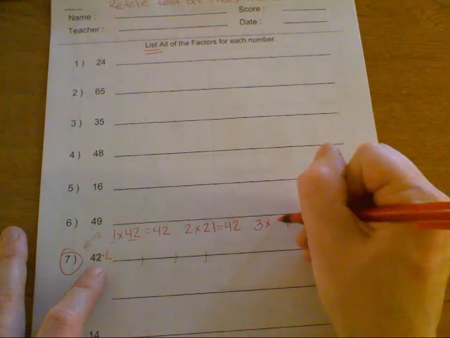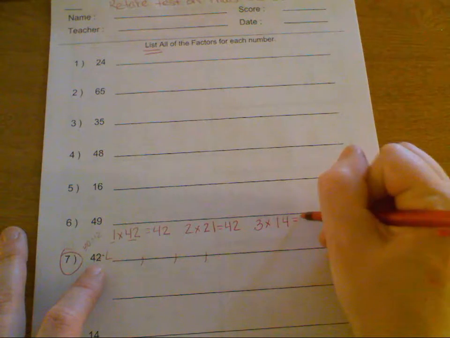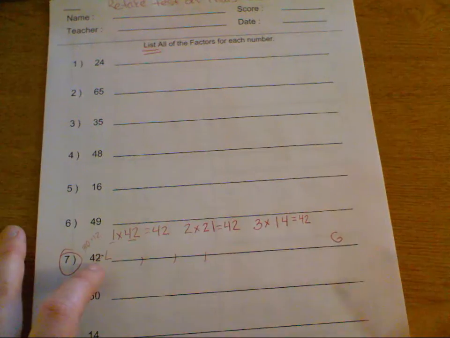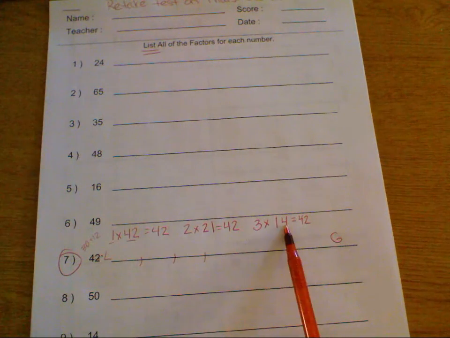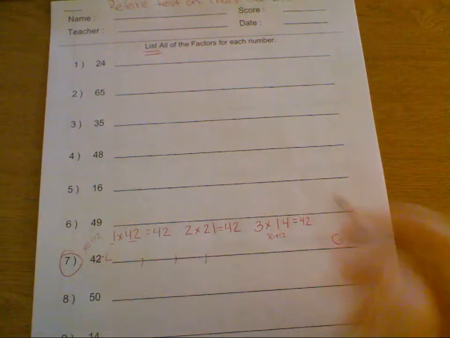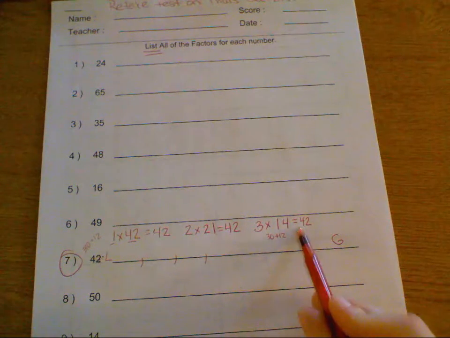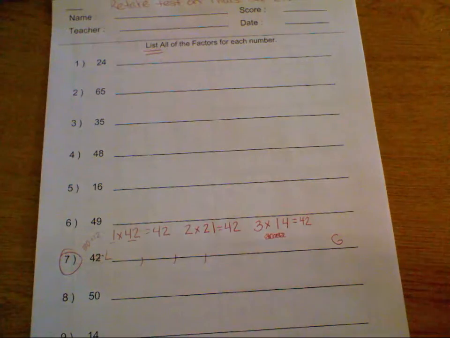So it's 14. Okay, I know that was probably really confusing. You're like, what? How did Mrs. Garrett get that? Yeah, I know. I know that 3 times 10 is 30. I know that 3 times 4 is 12. If I do 30 plus 12 together, it'll equal 42. So that's all I did, I just kind of broke up 42 to help me out, okay?